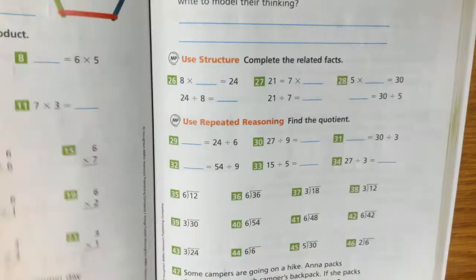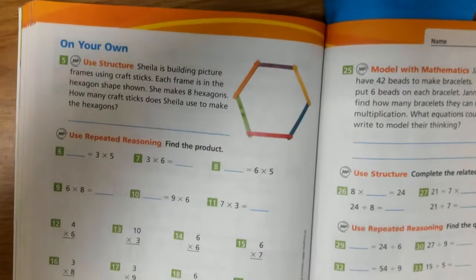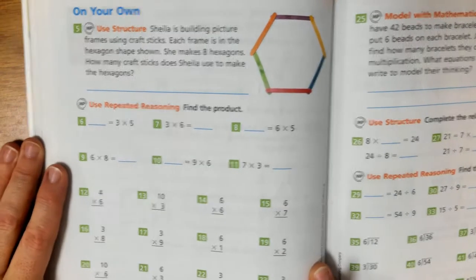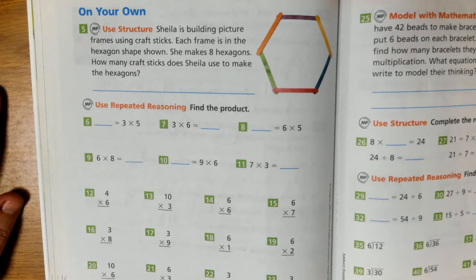All right, now we're going to go to the on your own section. Remember, you can do this independently and then come back and check your answers, or stay right with me and we will work on this together.